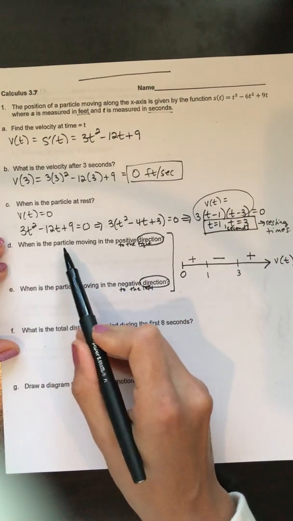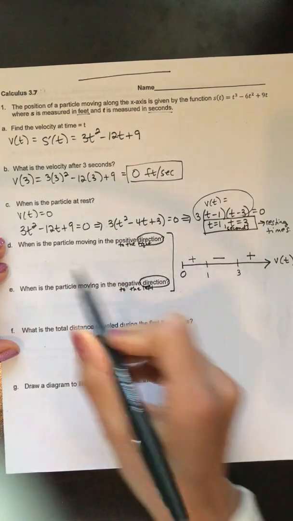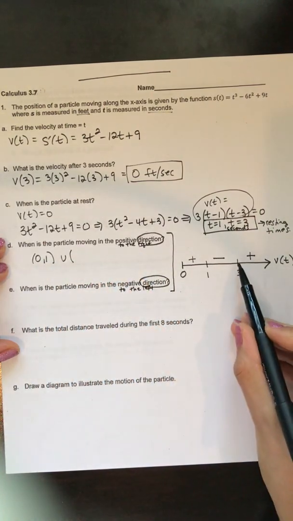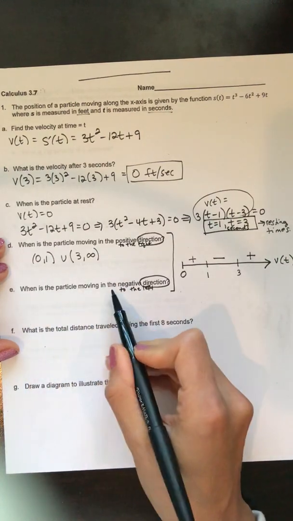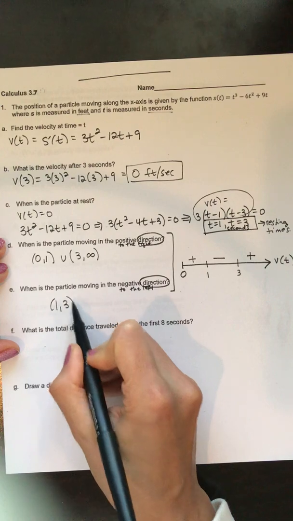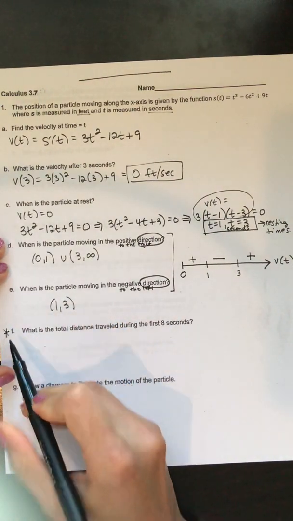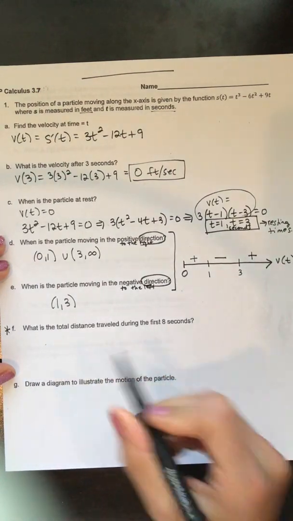It says, when is the particle moving in the positive direction? It looks like it's moving in the positive direction between time 0 and 1, union, time 3 to infinity. When is the particle moving in the negative direction? It looks like between time 1 and 3, in the interval 1 and 3. So when you get to this, often people struggle with question F. What is the total distance traveled during the first 8 seconds?